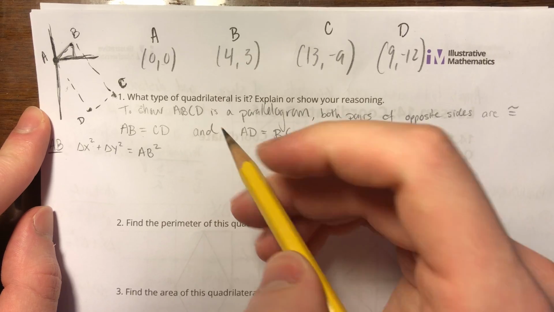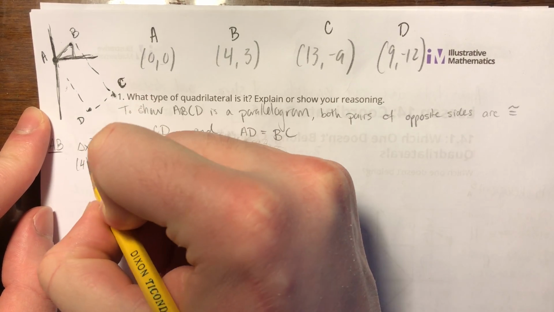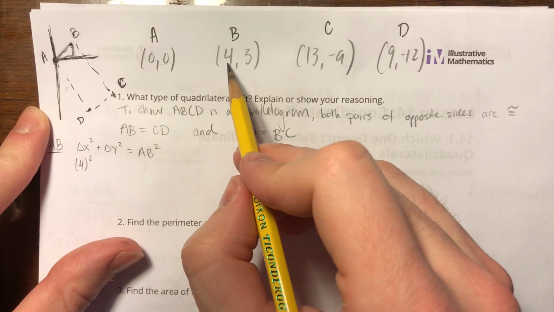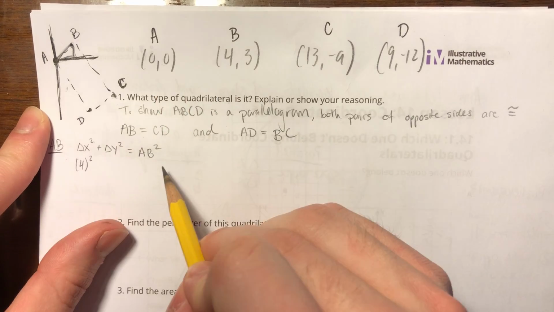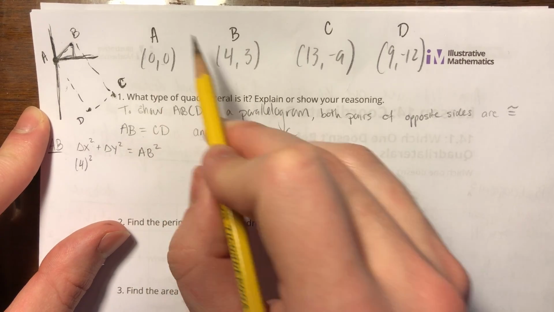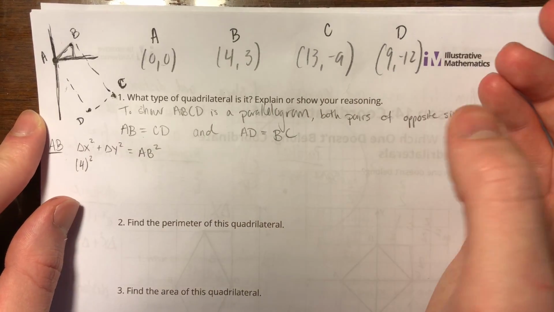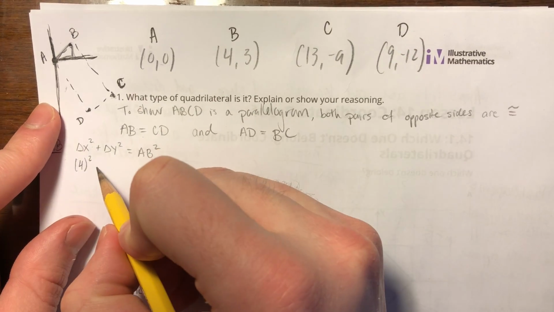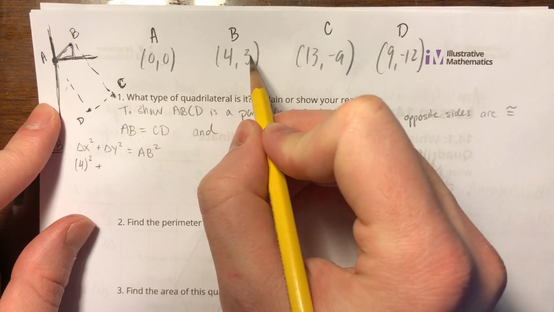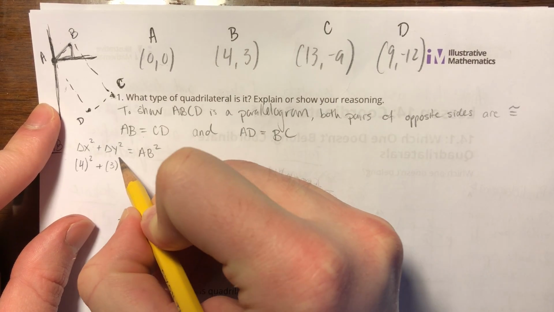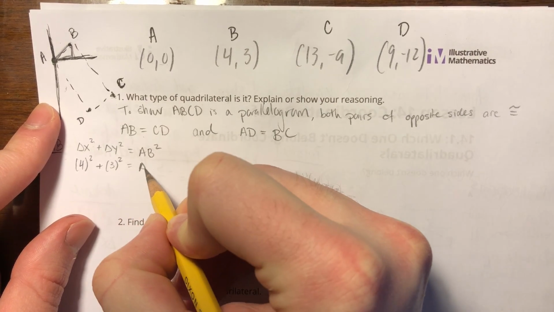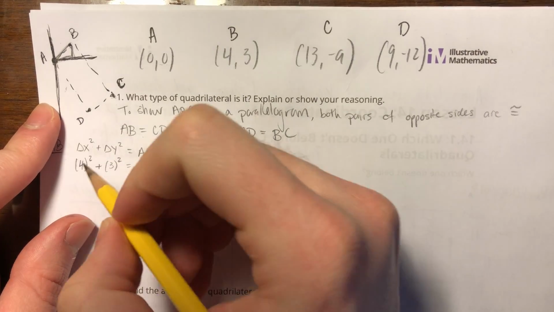So from A to B, we're going 4. All right, and it's actually really not important if you want to go from B to A or A to B, right? Either +4 or -4. Either way, we're squaring that number, so it could be positive or negative. It does not matter. The result will be the same. The change in y is 3, and that's equal to the measure of AB squared.